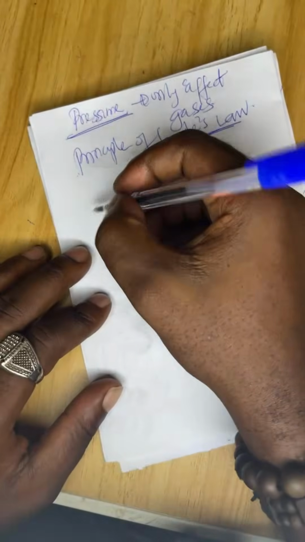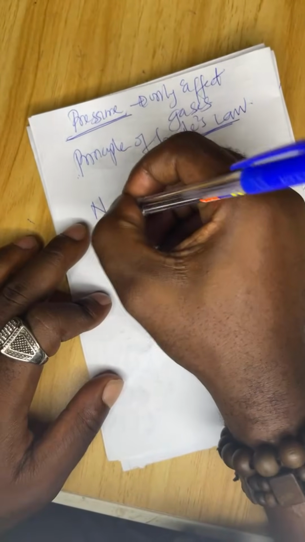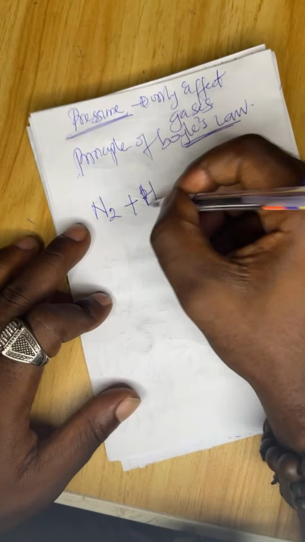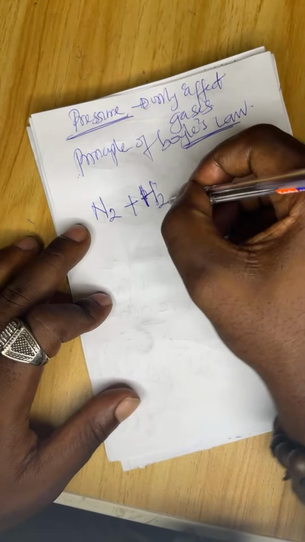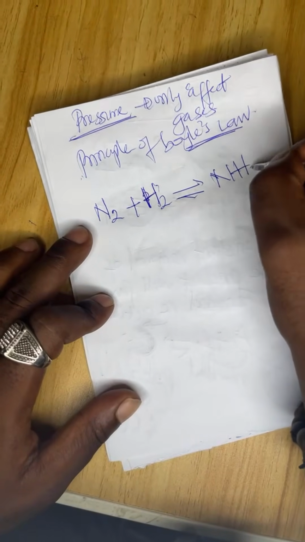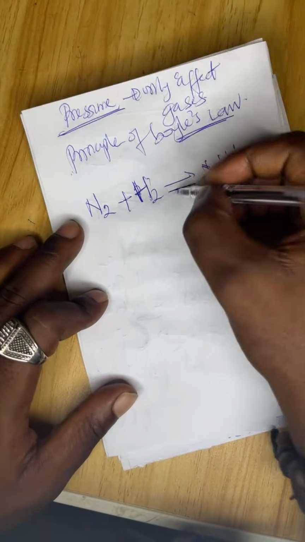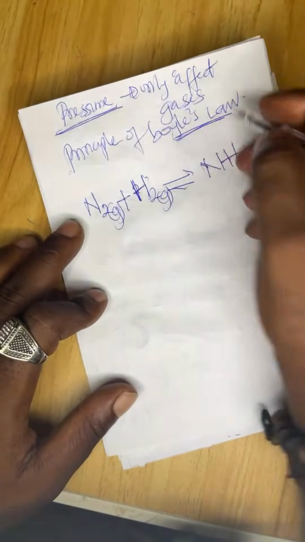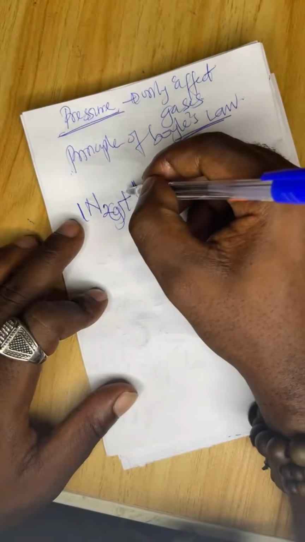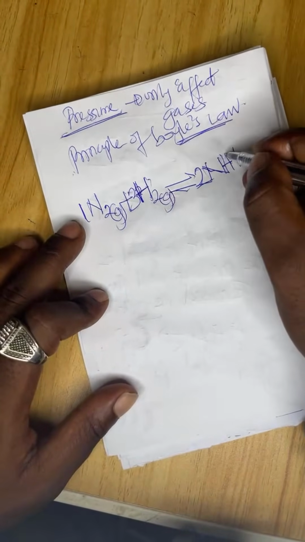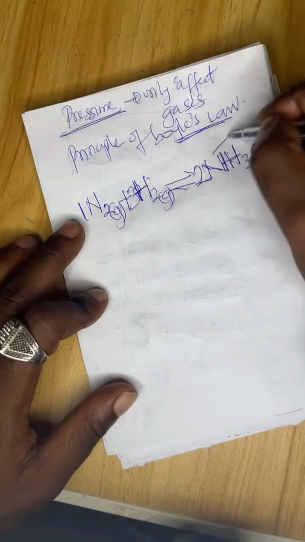Now let's go. This one is a JAMB question. N2 plus hydrogen gas gives ammonia, in the ratio 1 to 3 to 2. When you produce ammonia gas, it is called the Haber process.